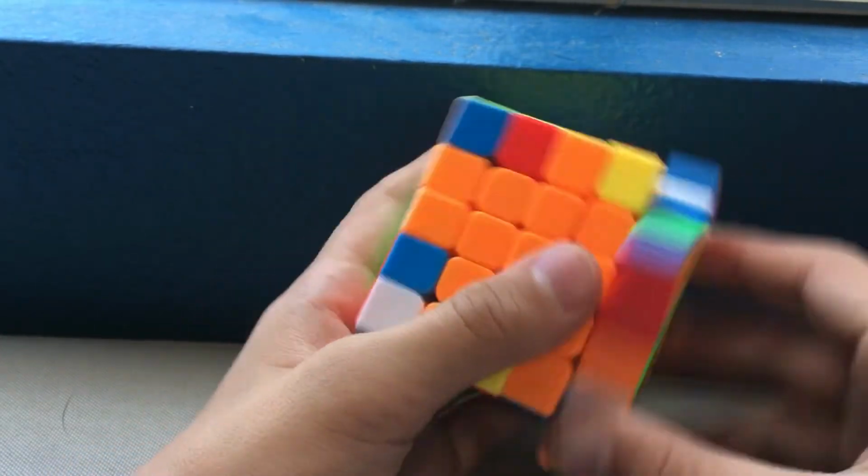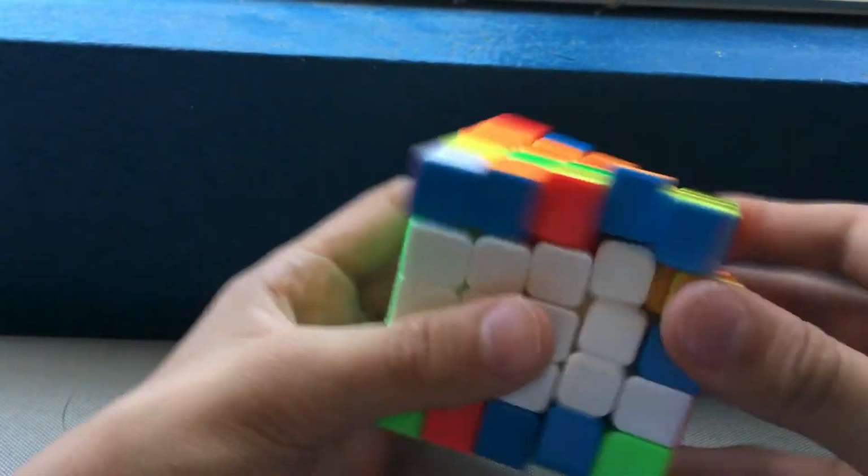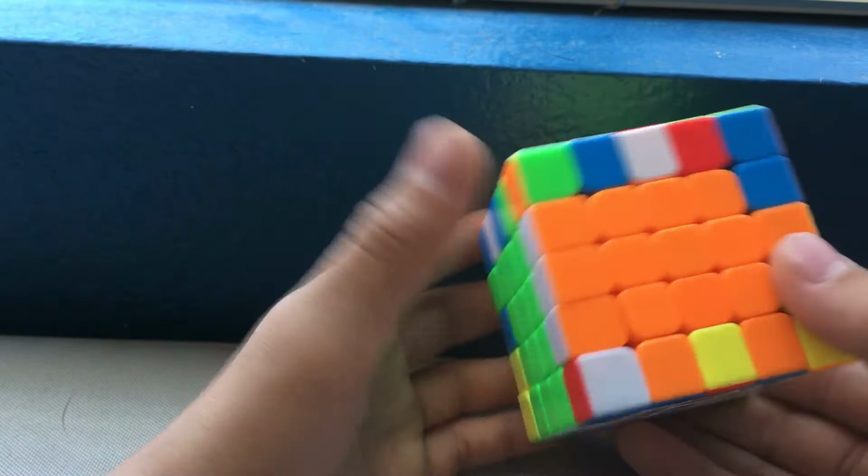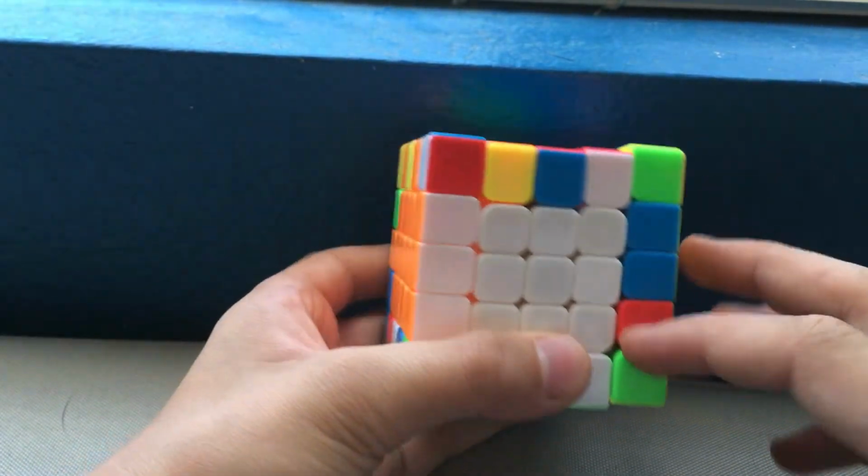Okay? Now, just do that same thing. I'll get right back to you guys when I finish all that. That's literally, you need to do that for all four of these edges. I'll get right back with you guys.